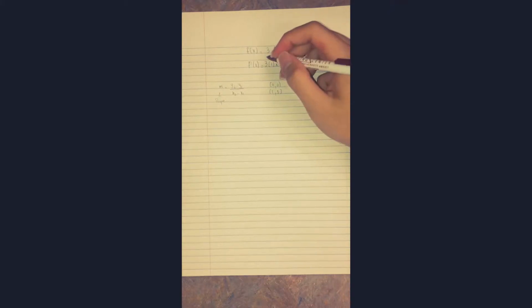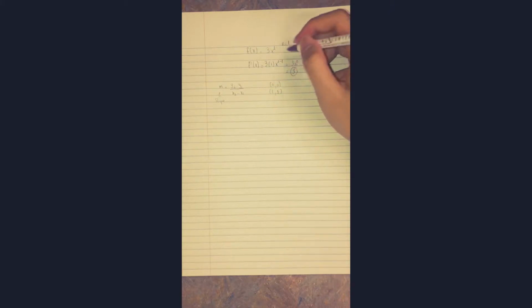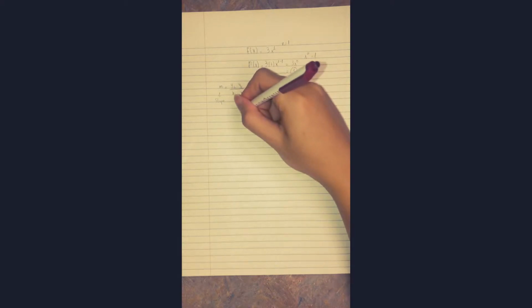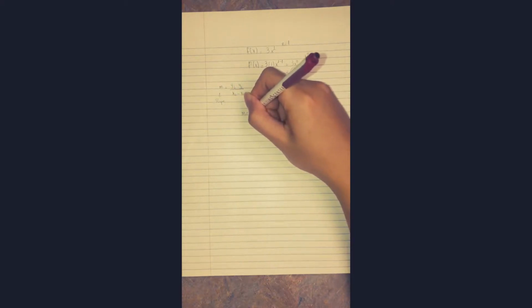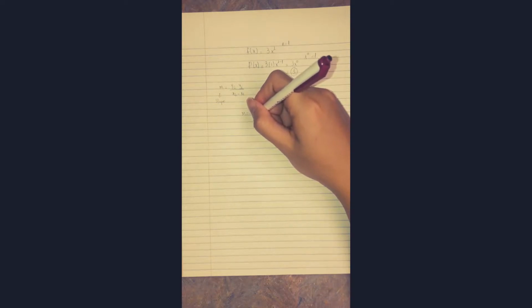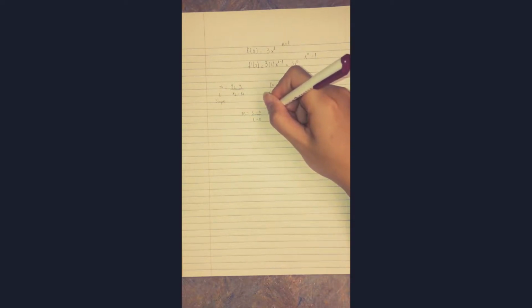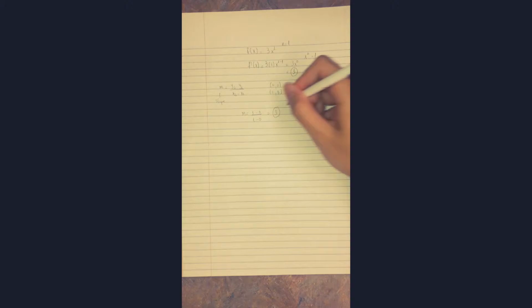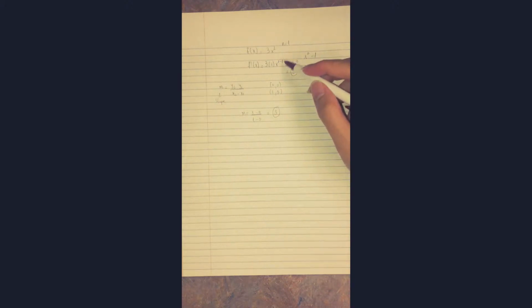If I plug into f of x, it will satisfy the function. So therefore we say that the slope is equal to 3 minus 0 over 1 minus 0, which gives you 3. And as you can see, by using the power rule, you can find the slope without using the slope formula.